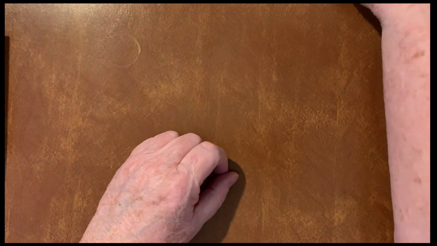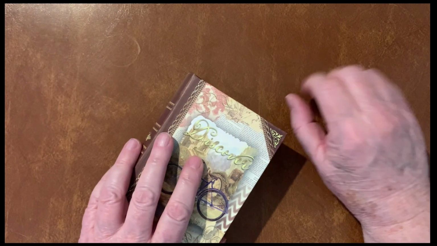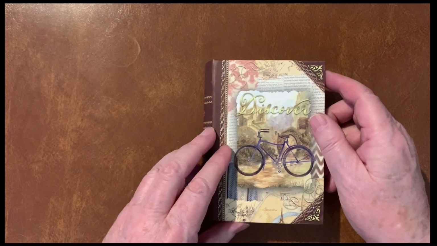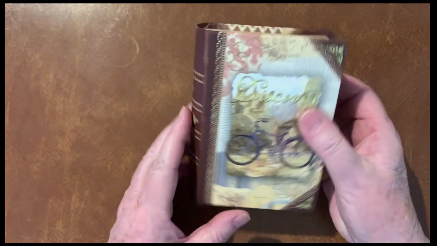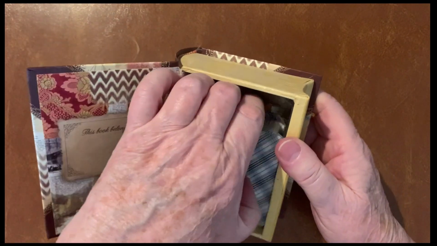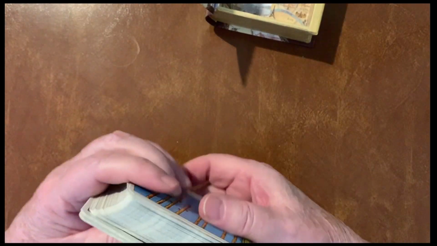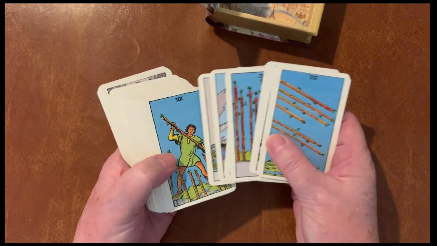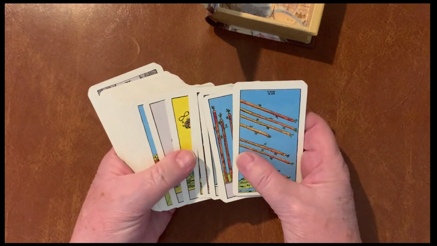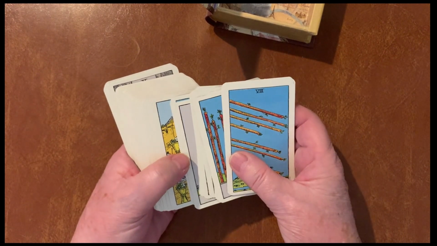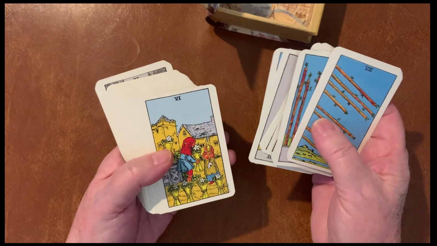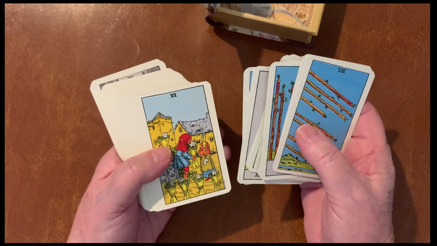So the second most common deck you're going to be asked to use is a tarot deck. I keep mine in this little book thing that I got at Amazon. It hides it from my parents. And the most commonly used tarot deck is the Rider-Waite. And with the Rider-Waite, you don't have to know how to read the cards. You really don't. You can just take a look at what's happening in the cards and make up a story about it.